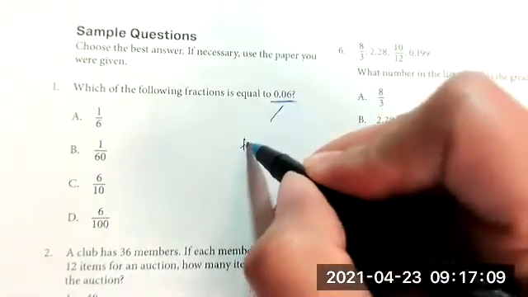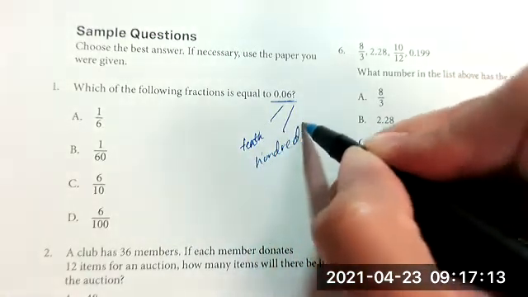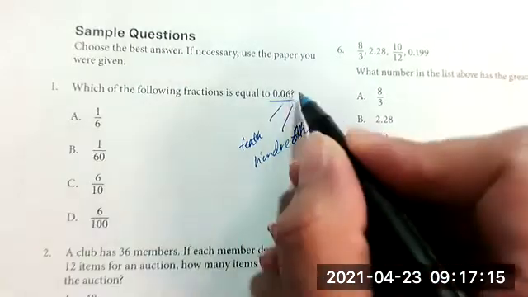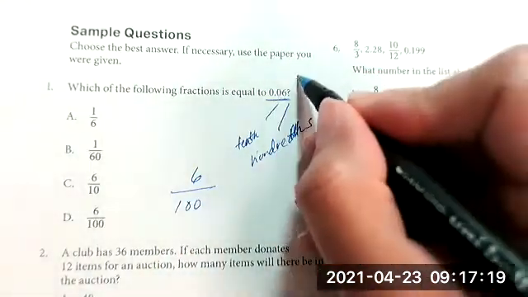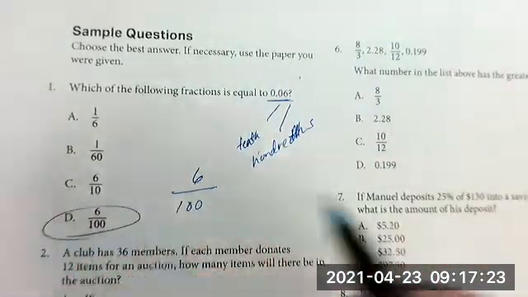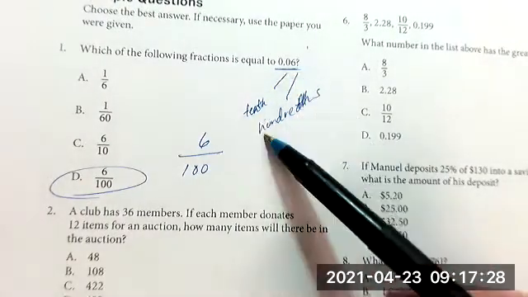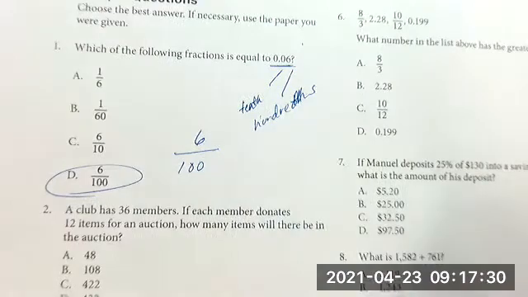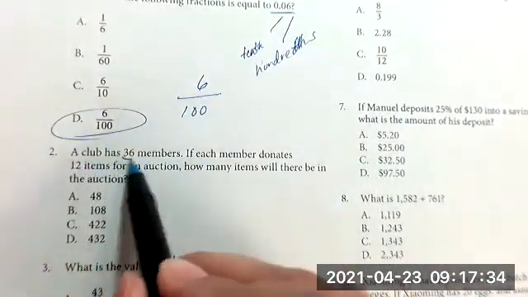Remember, you have your tenths, and then you have your hundredths. So what you would do, you would grab the 6 over 100. Another thing you can do is think of it as a percent. And 6% is always over 100. So that one's going to be your answer right there. So first one is tenths, second one is hundredths. So 6 over 100.